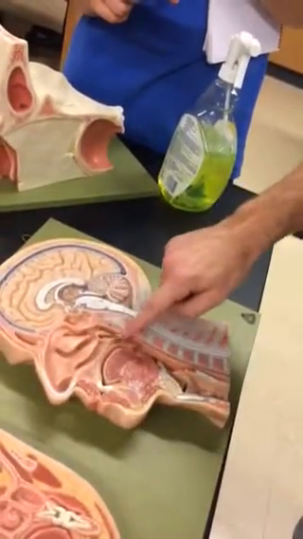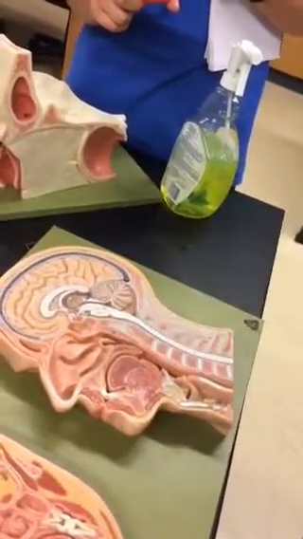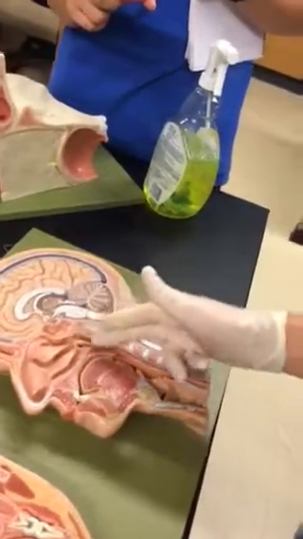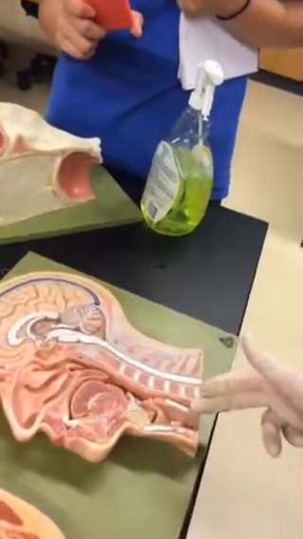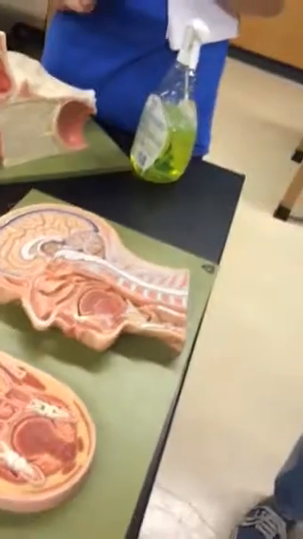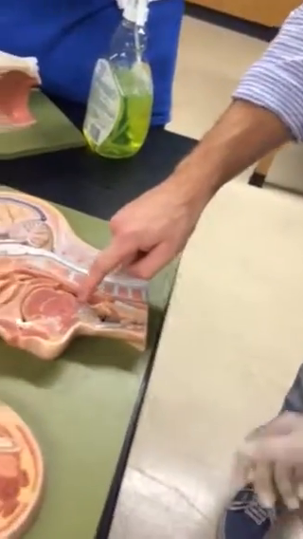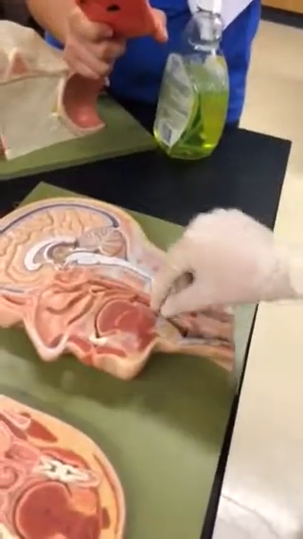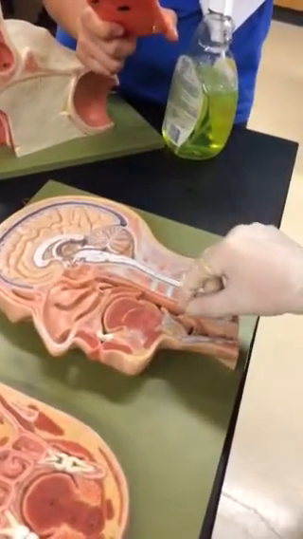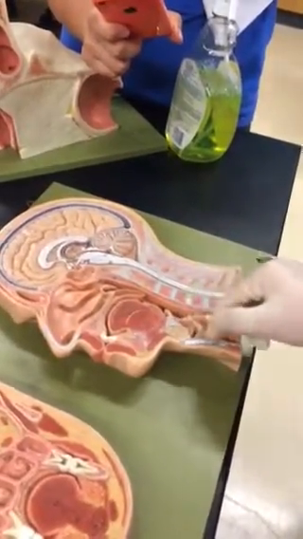Got the uvula, the back of your throat right here. The esophagus, as you can see coming down right here. What else? We've got the glottis. Epiglottis. The epiglottis is right here, which is going to close off the trachea when you're swallowing, and then you have the glottis, which is the opening right here.